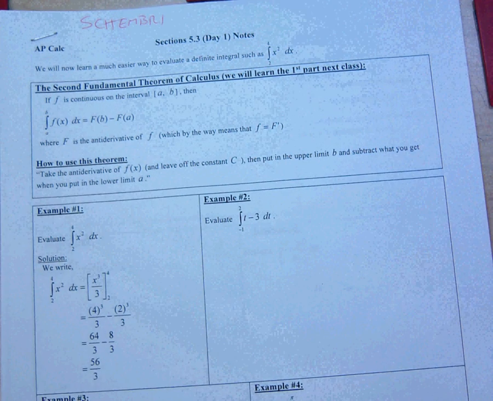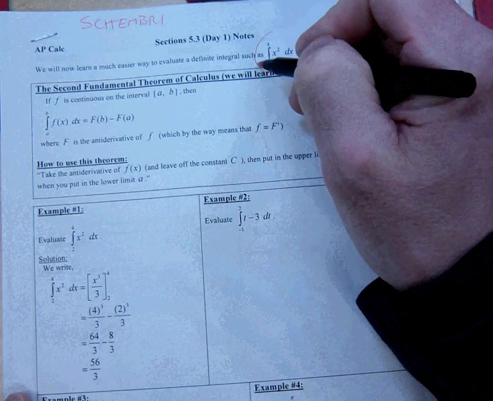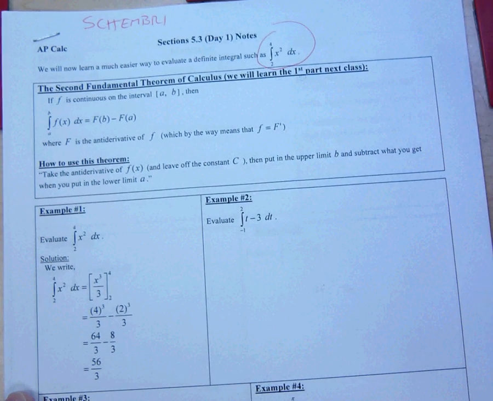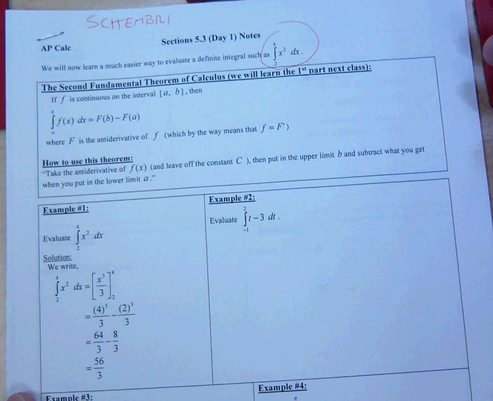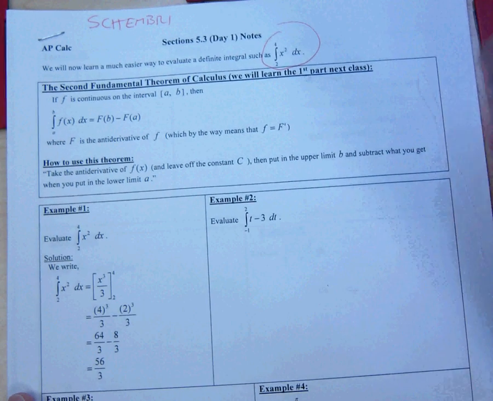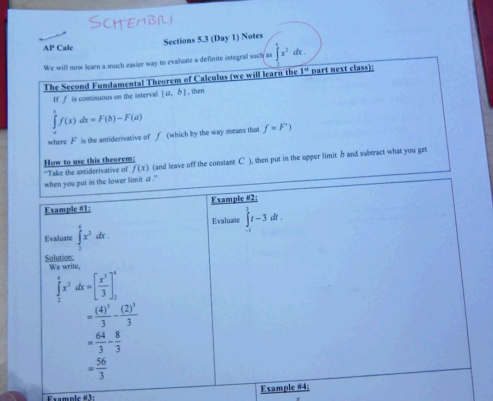All right. Well, the good news is I'm going to teach you a shortcut for evaluating definite integrals like that. Obviously, up to now, the only thing I showed you is how to use the limit definition with the limit of the summation and all that. Good news, I'm not going to make you use that again. From here on out, you can use the shortcut that I'm about to show you.